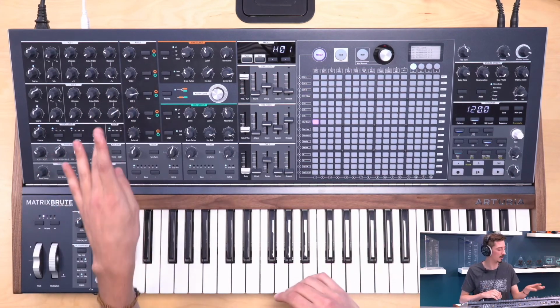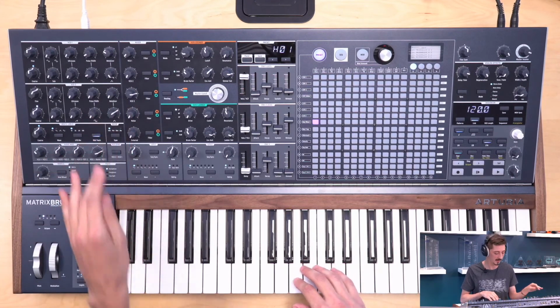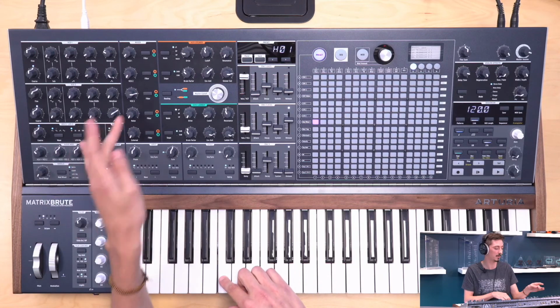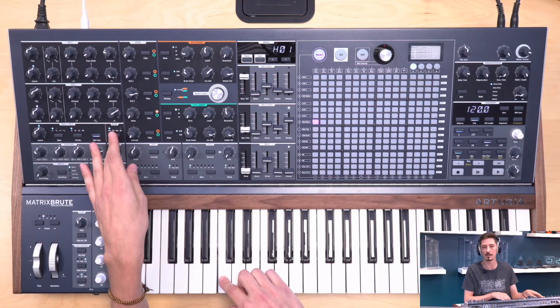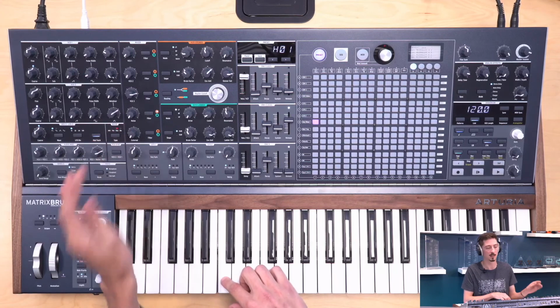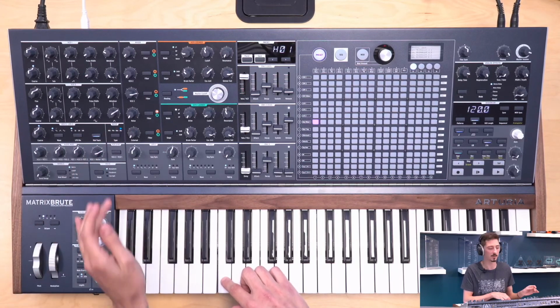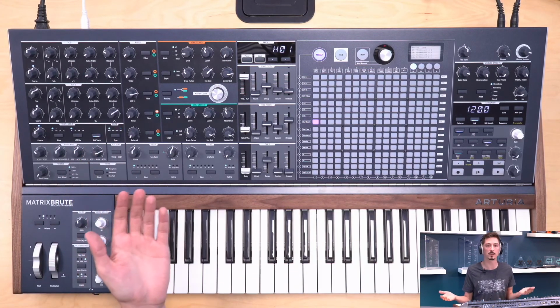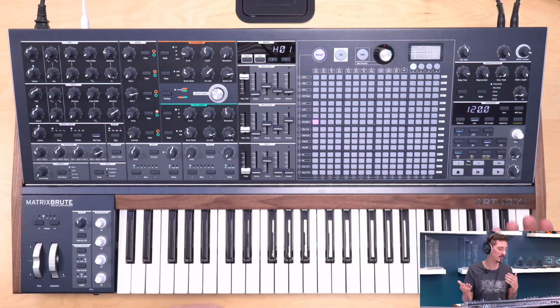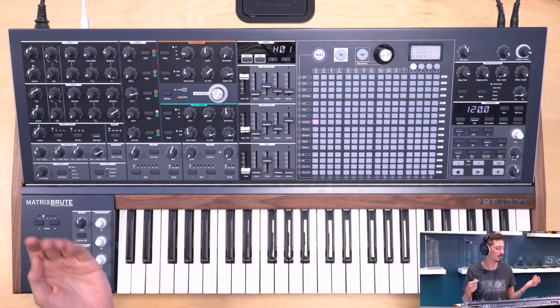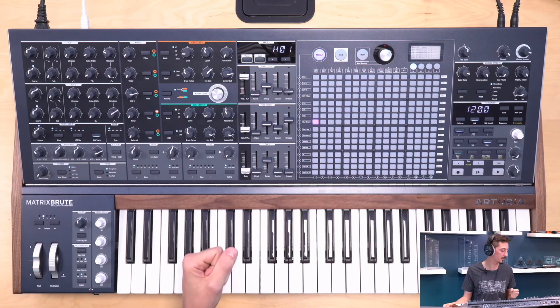Then you have an analog noise generator. You have different flavors of noise: white noise, pink noise, red noise, and blue noise. This is really useful to give more character and texture to your presets, pads, and everything.